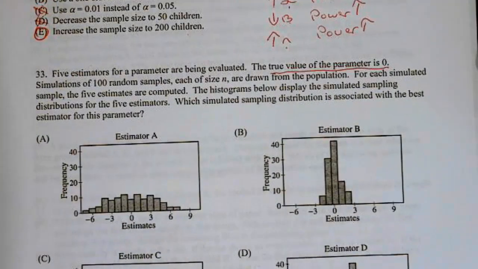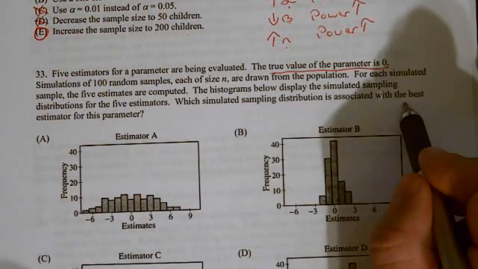Five estimators for a parameter are being evaluated. The true value of the population parameter is 0. Simulations of 100 random samples each of size n are drawn from the population. For each simulated sample, the 5 estimates are computed. The histograms below display the simulated sampling distribution for the 5 estimators. Which simulated sampling distribution is associated with the best estimator? So we're looking for the best estimator.